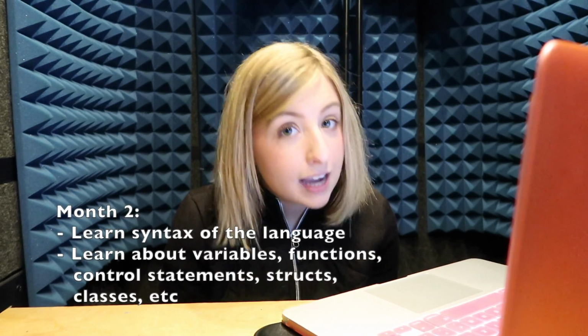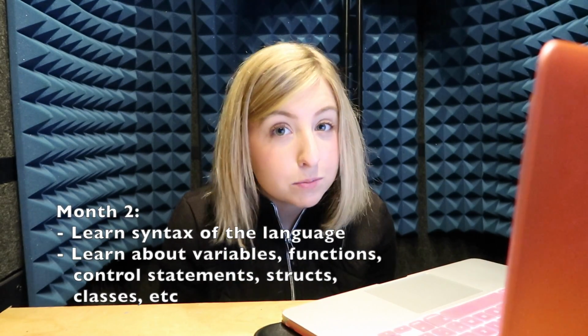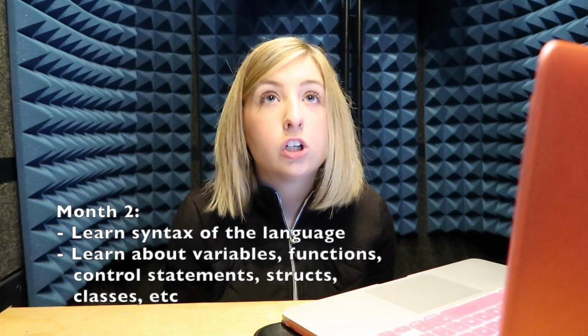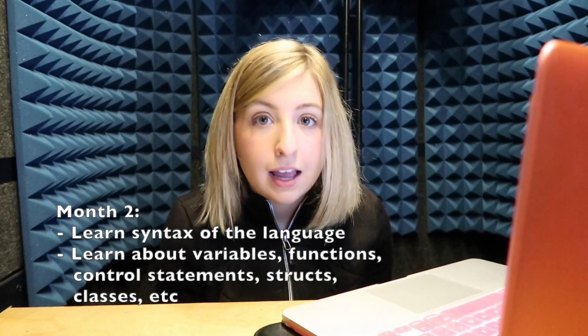You are not only learning hello world, you are learning the syntax of this language, how to make variables in this language. You're learning how to do a function in this language. You're learning how structures and classes work.